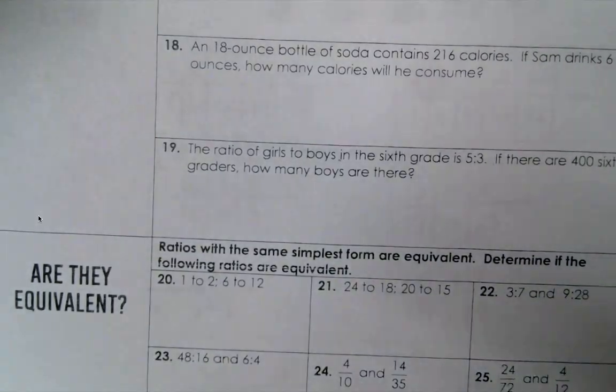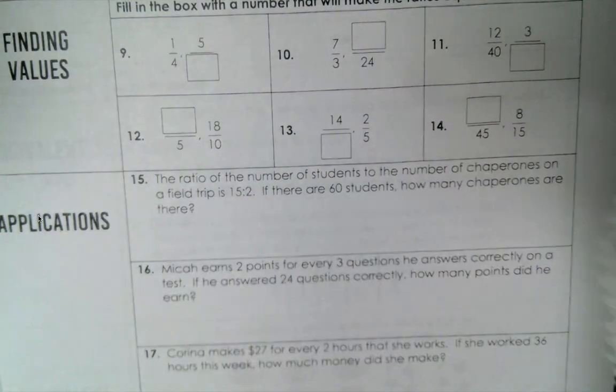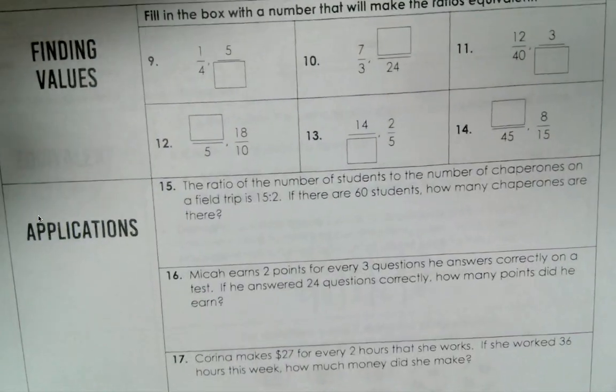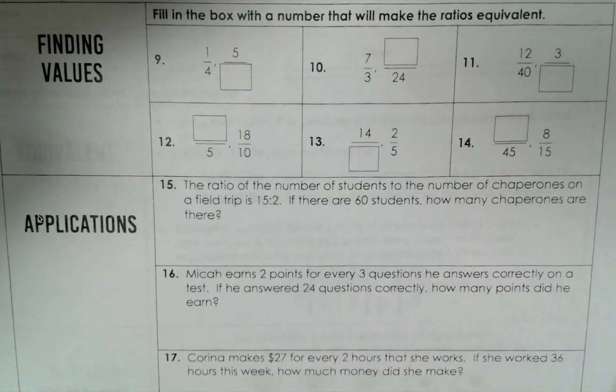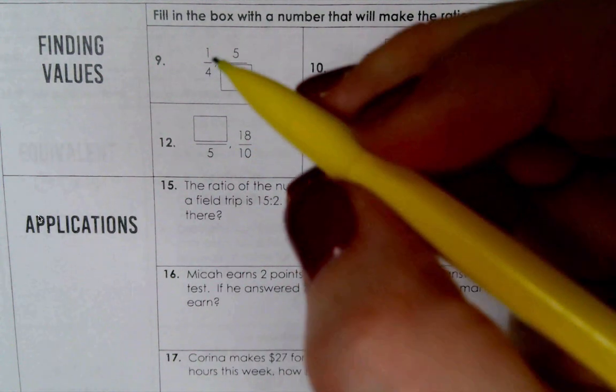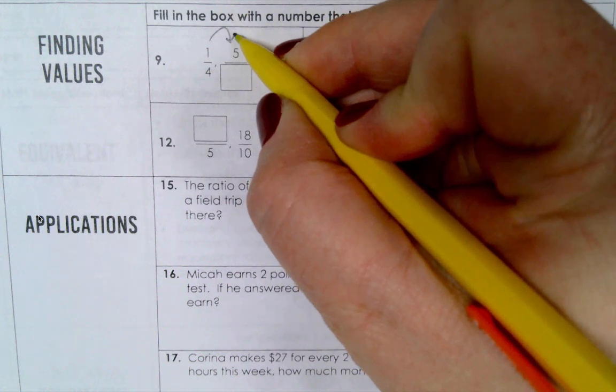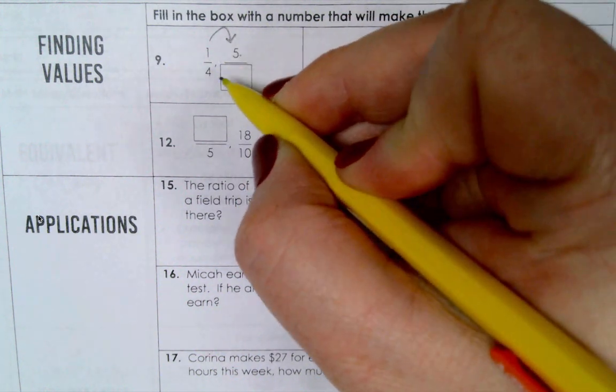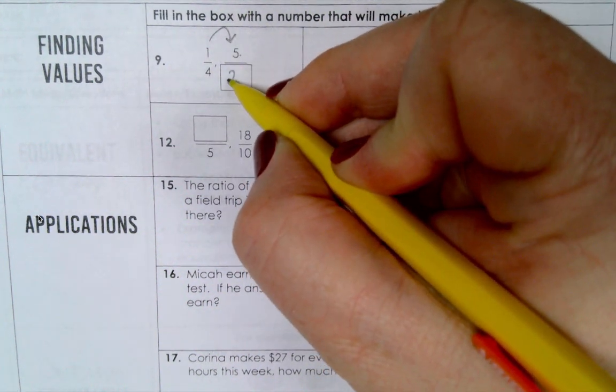Now this time, they're asking you to find values. They're asking you to fill in the box with a number that will make the ratios equivalent. So this is like making equivalent fractions all over again. You've got to ask yourself, how did I get from 1 to 5? Well, I multiplied by 5. So 4 times 5 is 20.